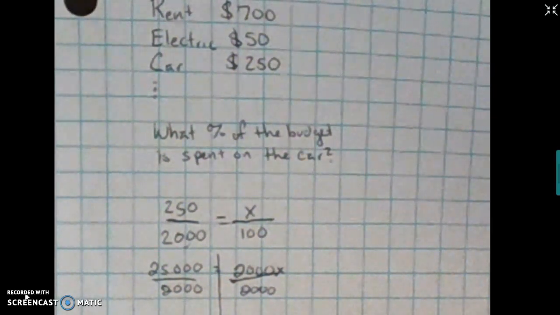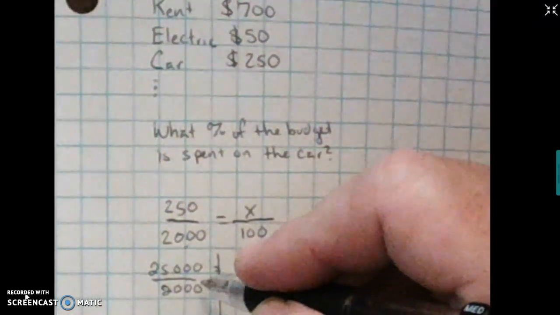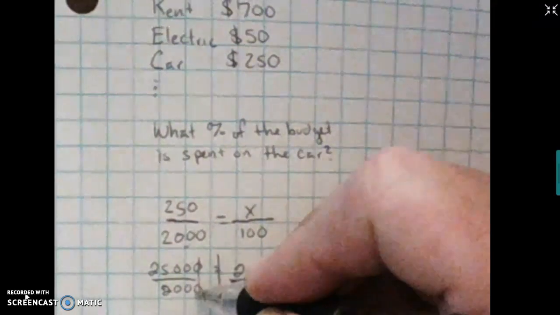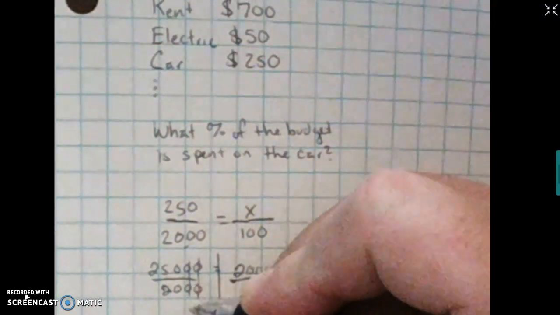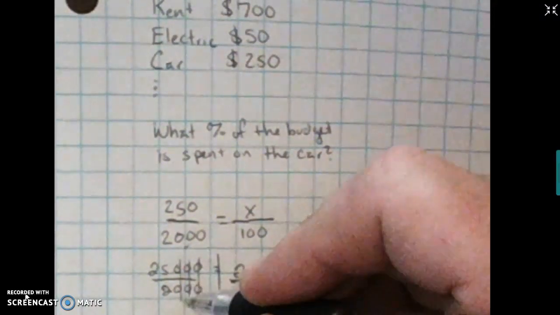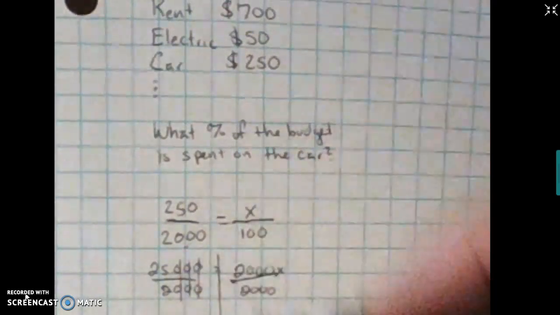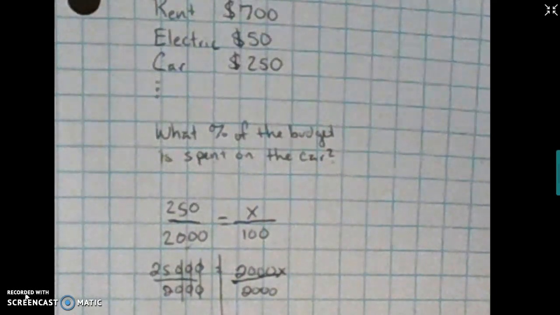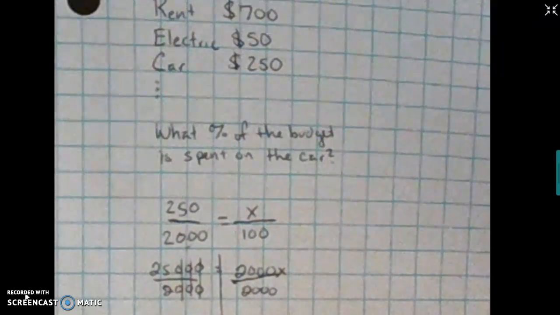Okay. Hannah, that's a good way to do it. But if they both share the same number of zeros, you don't have to put them back in. So we're going to take away those two because they share those zeros. And now we have 25 divided by 2. What is 25 divided by 2? 12.5. Is that my answer? Yes.